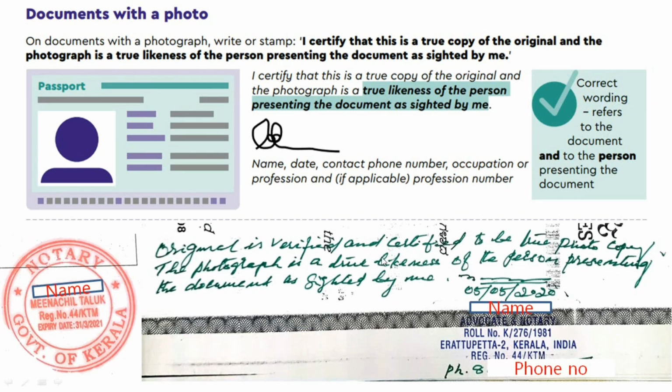The photograph is a true likeness of the person presenting the document as cited by me, and there is a date and name and the stamp and the phone number is written. So this is an ideal attested document which is accepted by the AHPRA. Okay, so this is a stamp which must be seen in the documents with a photo.